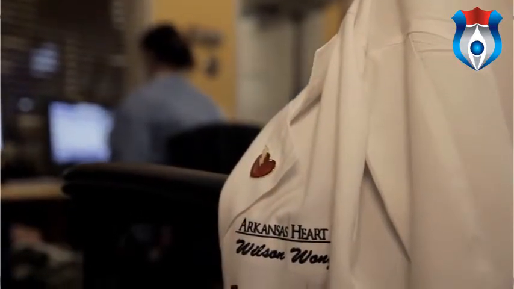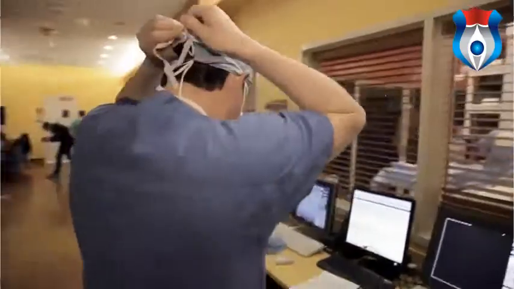This hospital is delivering technology that is new for America. We have set the standard for cardiovascular care in this state. This is Arkansas Heart Hospital, and we are a subspecialty cardiovascular hospital.